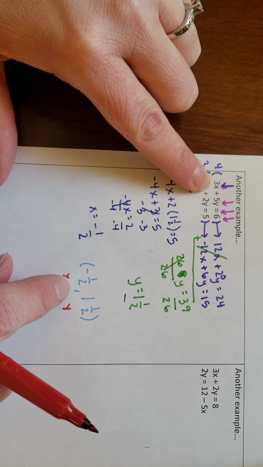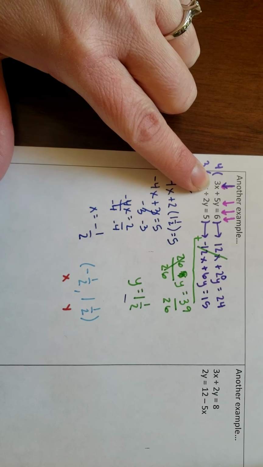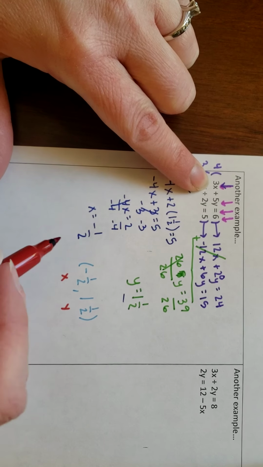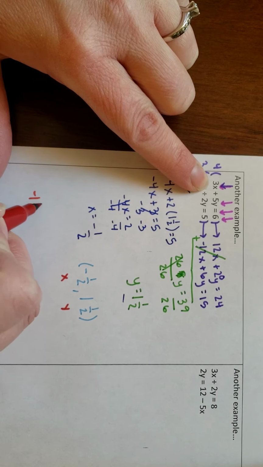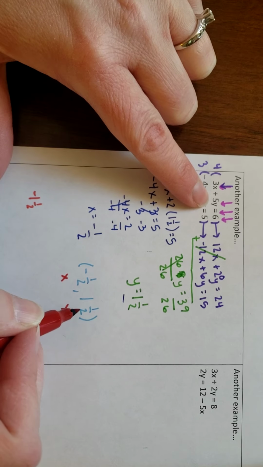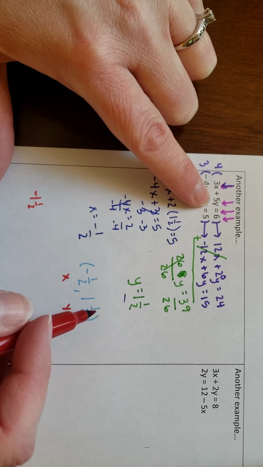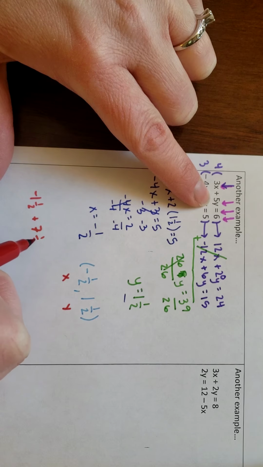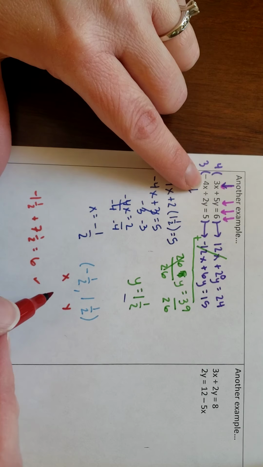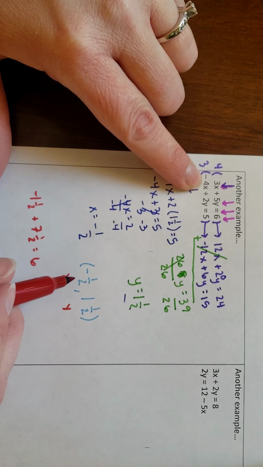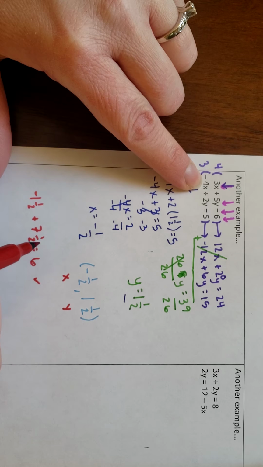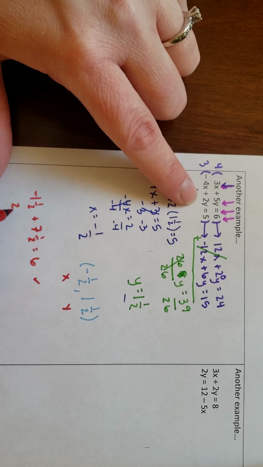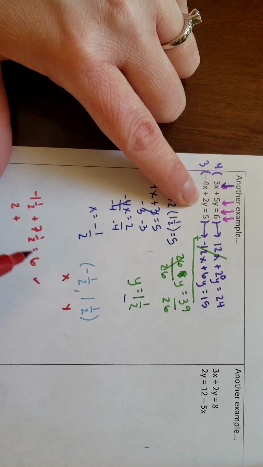All right, I'm going to have to write this one out. Let's see, 3 times negative 1/2 would be negative 1/2. 5 of those would be, 3, 6, 7.5. Is that 6? Yep. Okay. Negative 4, times negative half would be positive 2. Plus 2y's would be 3. And that's 5. Okay, that works.